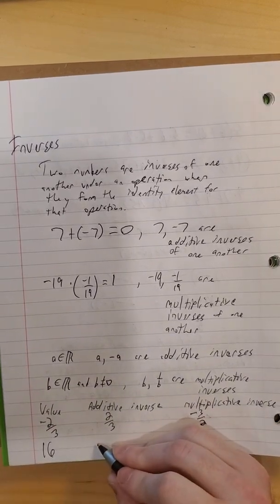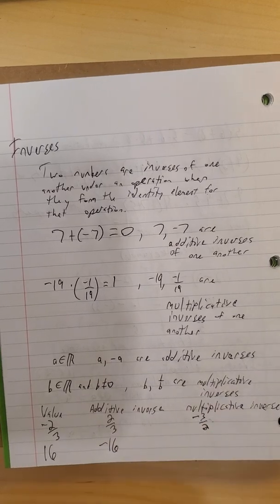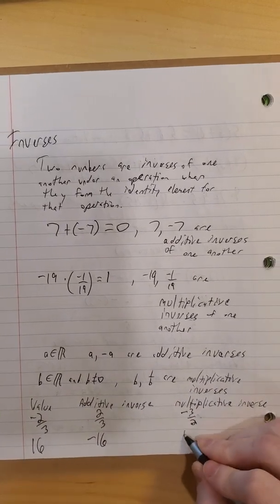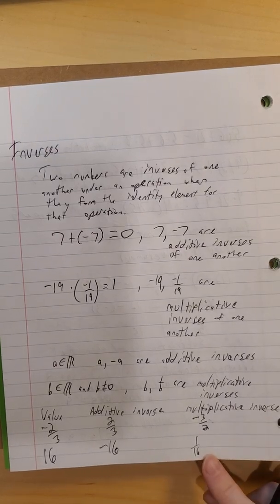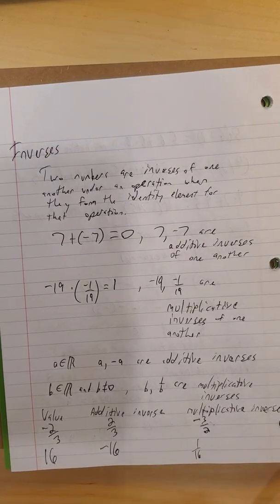Additive inverse, the opposite of positive 16, is negative 16. And multiplicative inverse, if you multiply 16 by 1 over 16, you'll get a product of positive 1, the multiplicative identity element.